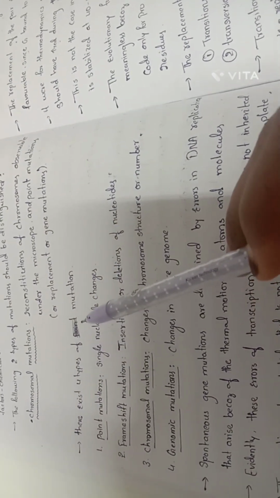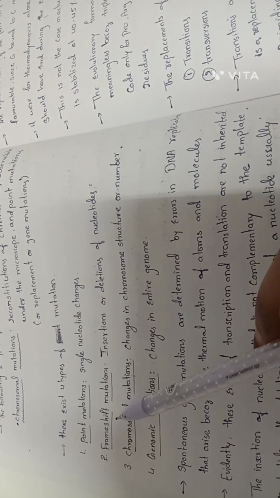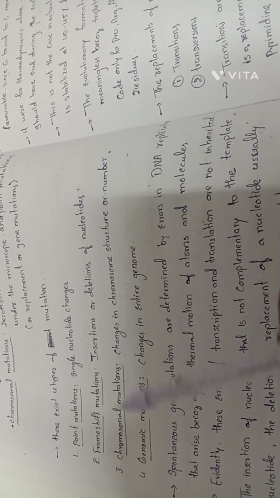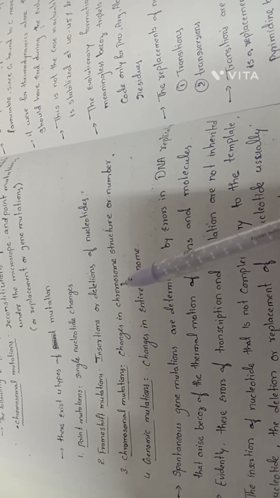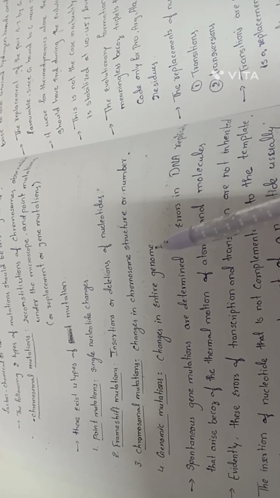There exist four types of mutation. Point mutation, single nucleotide change. Frame shift mutation, insertion or deletion of nucleotides. Chromosomal mutation, change in chromosome structure or number. Genomic mutation, change in entire genome.